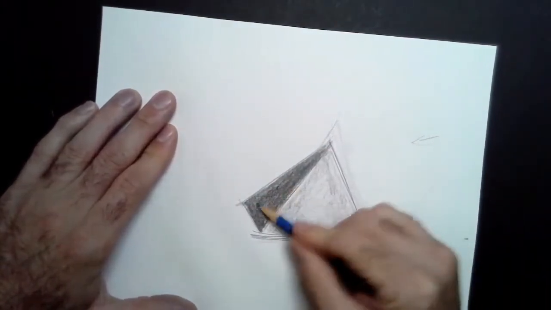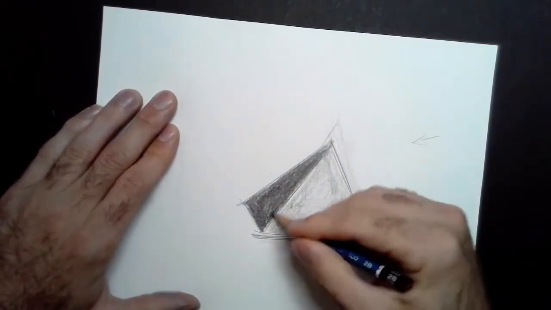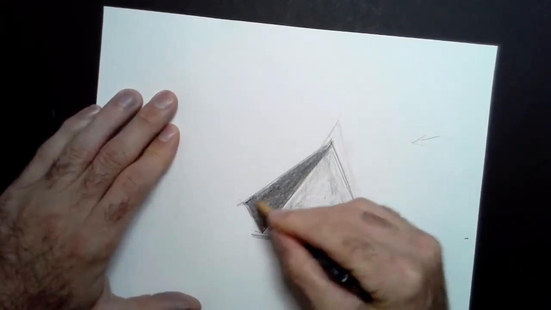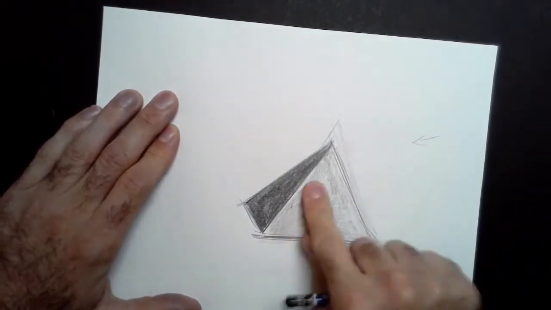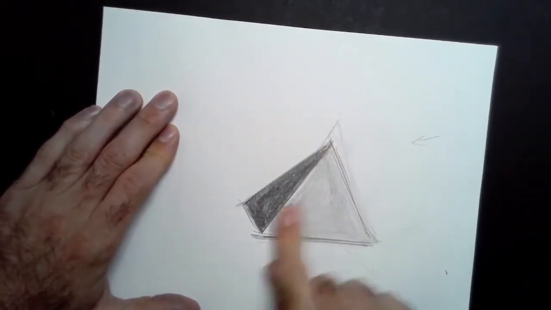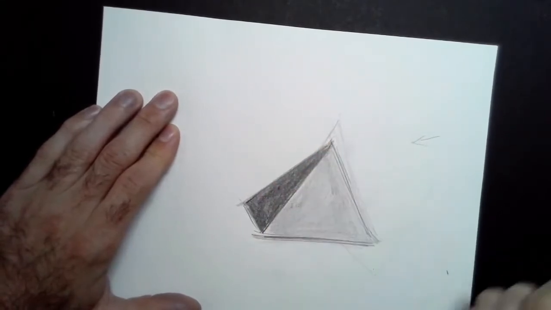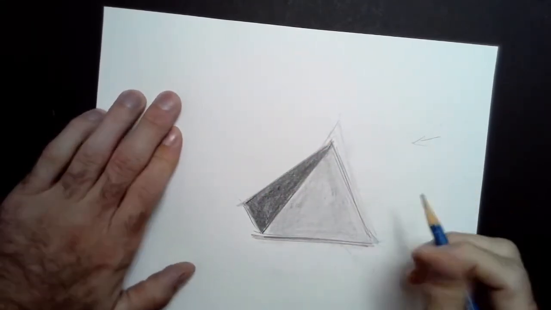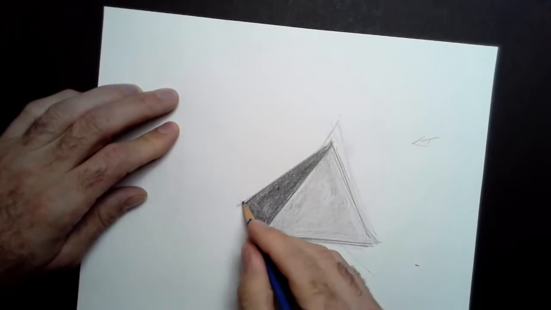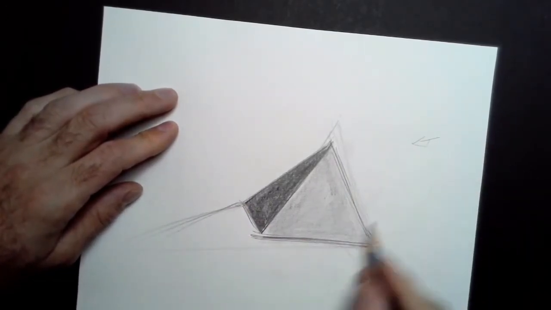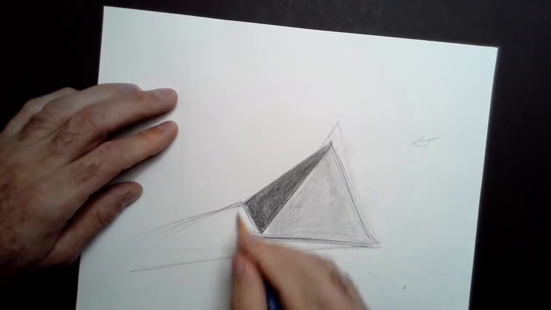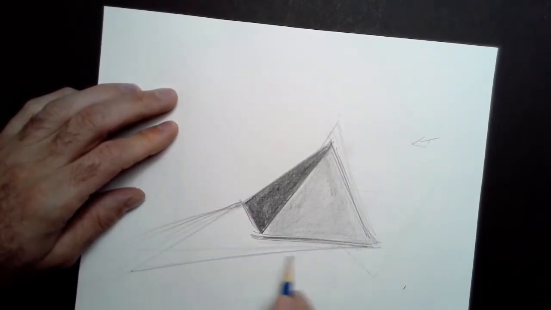So once I've got that in place, I can reestablish any of my edges, smudge or blend anything to even out my tones if that's what I'm going to do using my finger, tissue, or any other tool. And then maybe I'll even throw in a shadow. So, you know, here, let's say the light's coming from here, and I might have a long shadow coming out here, just a couple of guidelines.